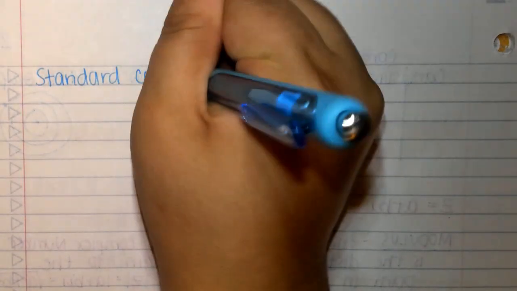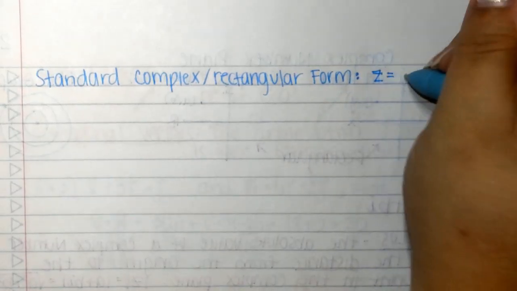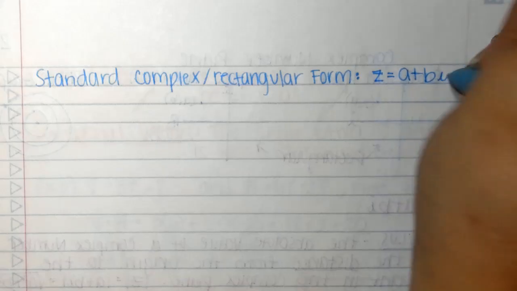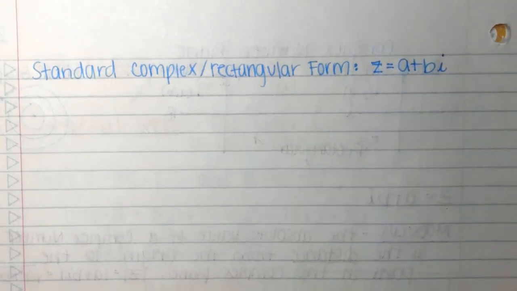If I say standard complex form, or even if you hear me say rectangular, what I'm asking for is A plus BI. If you hear me talk about standard complex form or standard rectangular form, I'm asking for Z equals A plus BI.